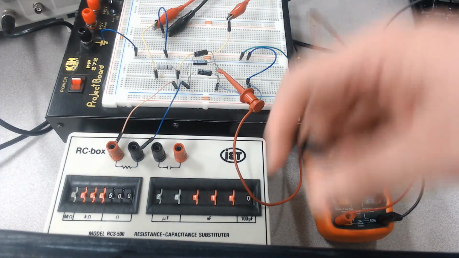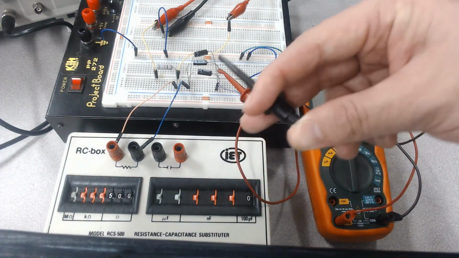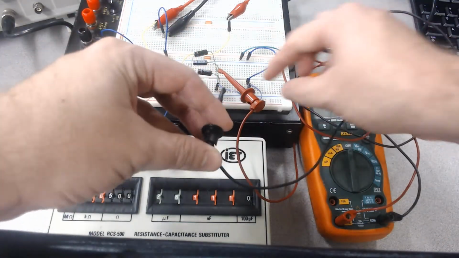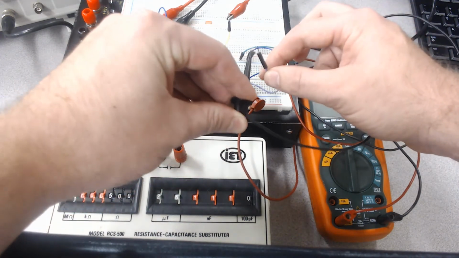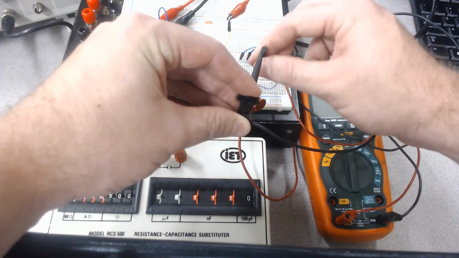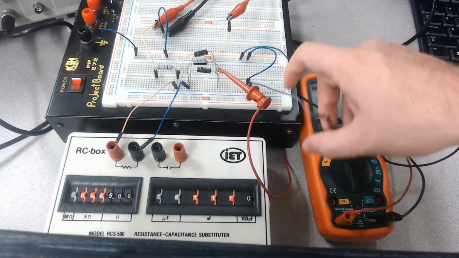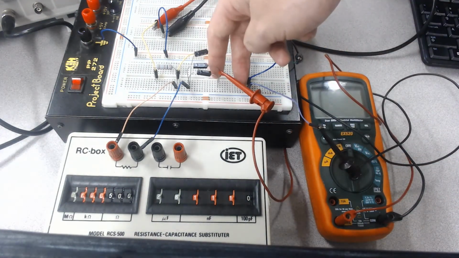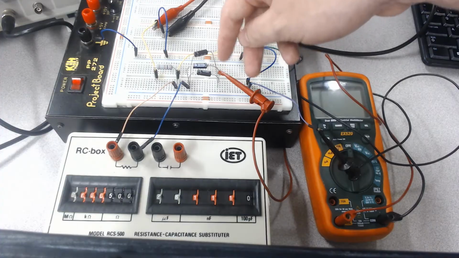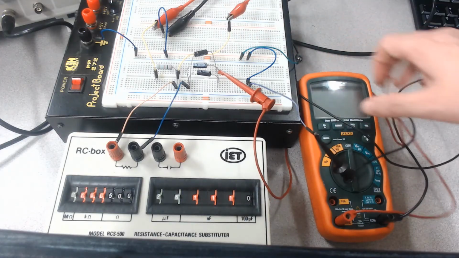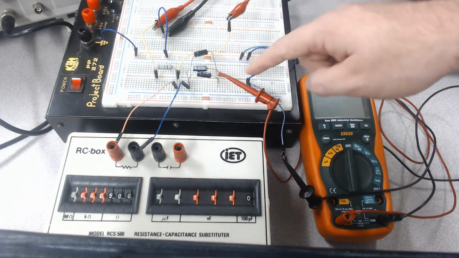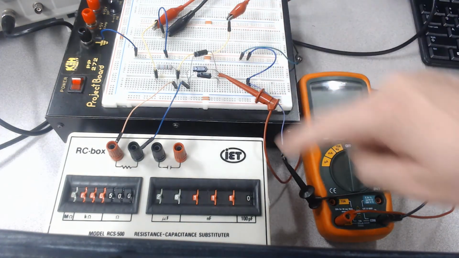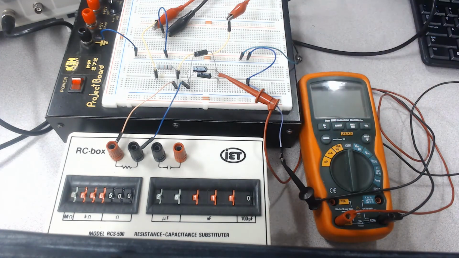But for the other end, the ground, the low end of it, we're actually going to break the circuit by unplugging that wire and plugging that in right there. So essentially we broke the circuit right here and put an ammeter, or I guess a digital multimeter, into that position. Instead of going from here to here, the current is going through the multimeter to ground. That's how we would take a current measurement.